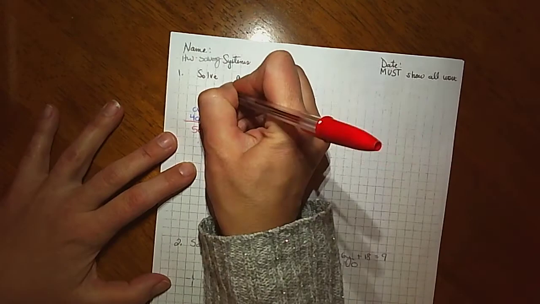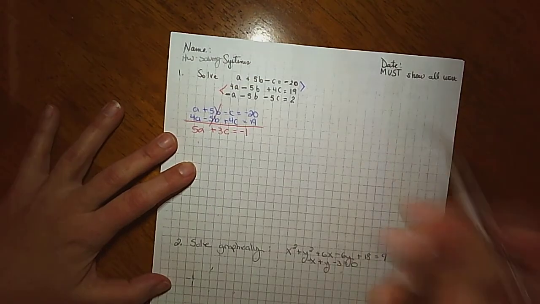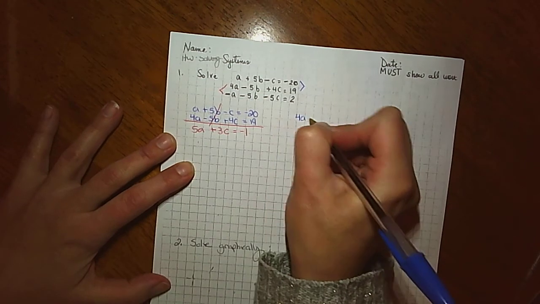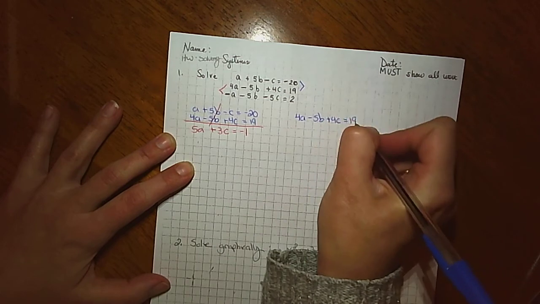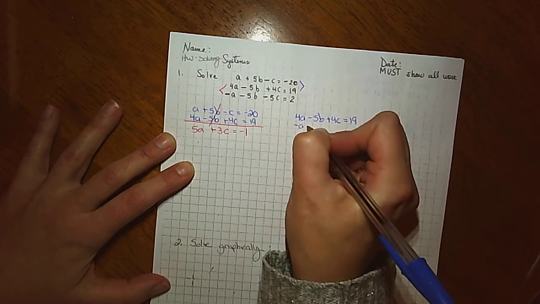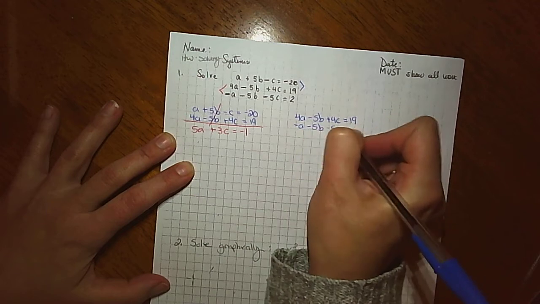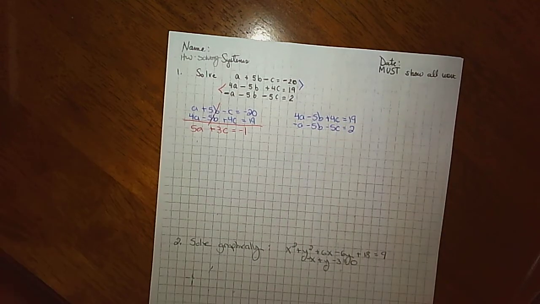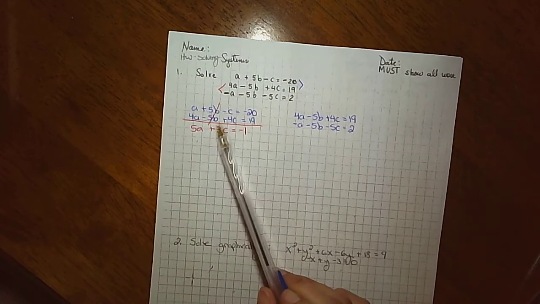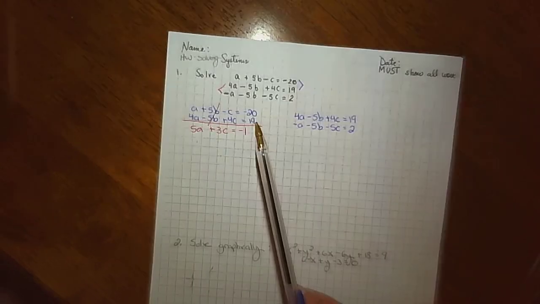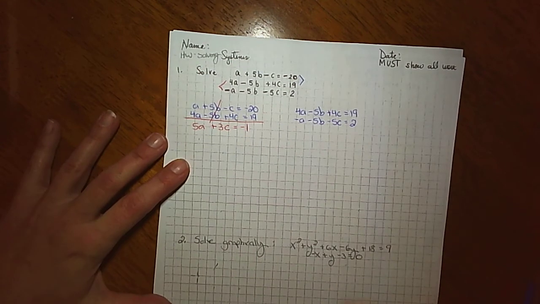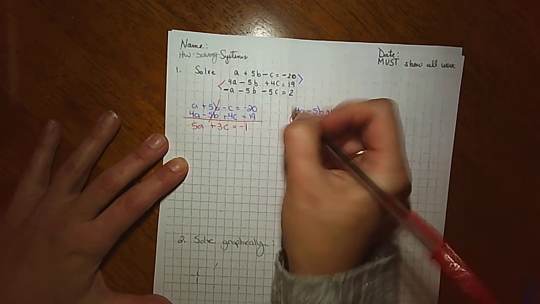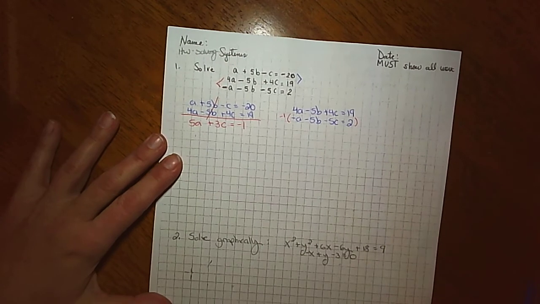Next step, take the bottom two equations and compare them. So now we have 4A minus 5B plus 4C equals 19. Then we got negative A minus 5B minus 5C equals 2. All right, it's very important that you eliminate the same variable we eliminated over here. So you don't have a choice in this matter. We have to get rid of the B's. And luckily, it should be pretty easy. I'm hoping you notice that if you take either the top or the bottom equation, this time I'll do the bottom, multiply it by negative 1, we'll have something that we can work with.